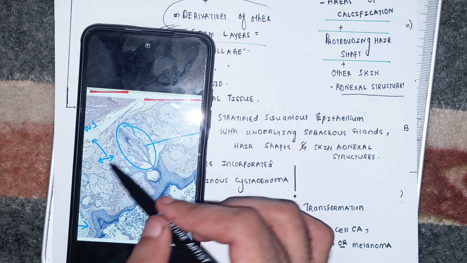Okay, this is the microscopic appearance of this tumor beta. Right? I hope you are clear with this.